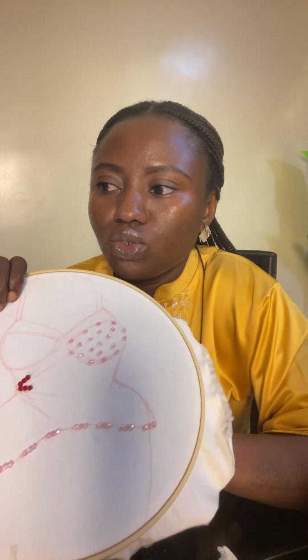Now in this case, I'm making my spacing really small. You can see where my beading needle is. I'm making that spacing really small in between.